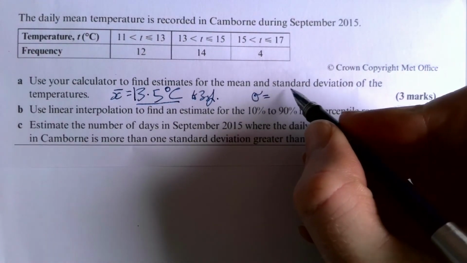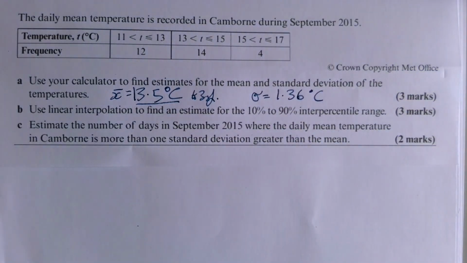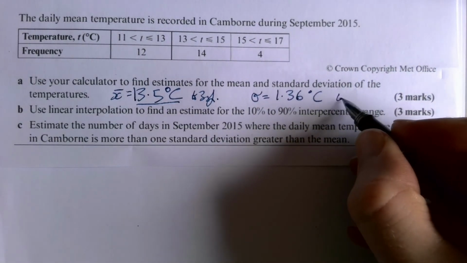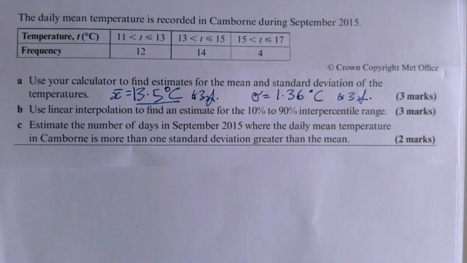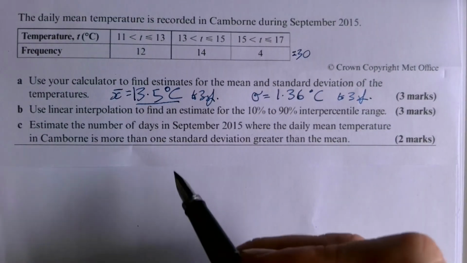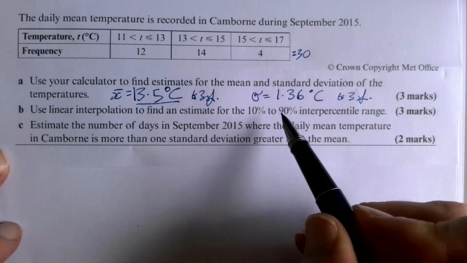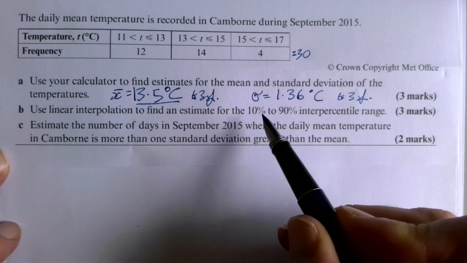So standard deviation was 1.36, and that's still degrees Celsius that we're talking about there, to 3 significant figures. So that is a pretty easy 3 marks as long as you remember where to go in your calculator. Now pause and have a go at using the interpolation to find an estimate for the 10 to 90% interpercentile range. First thing to do is consider your total frequency, which is 30. So you're talking about going from the third value up to the 27th, because 10% of 30 is 3.